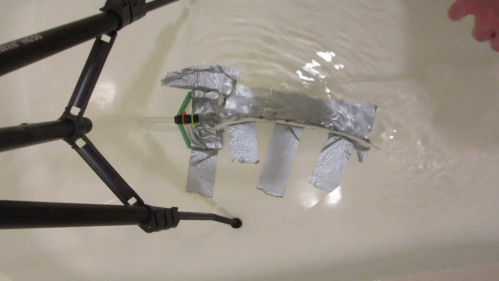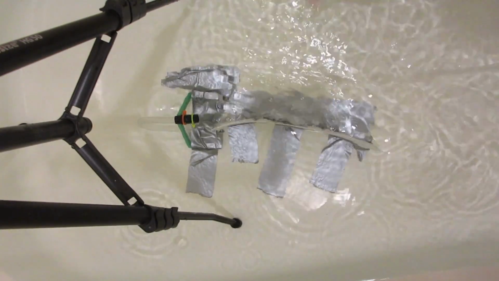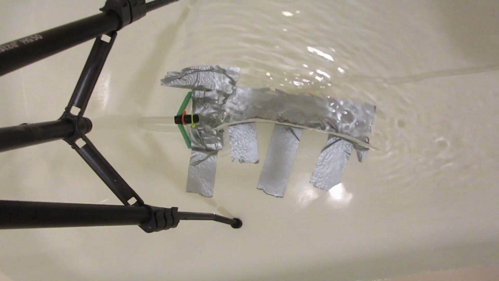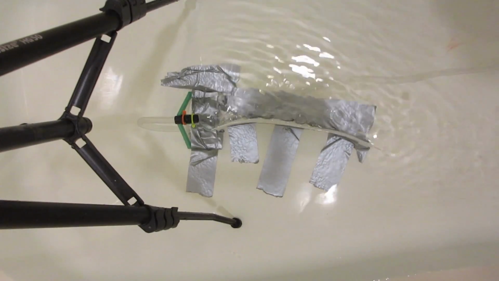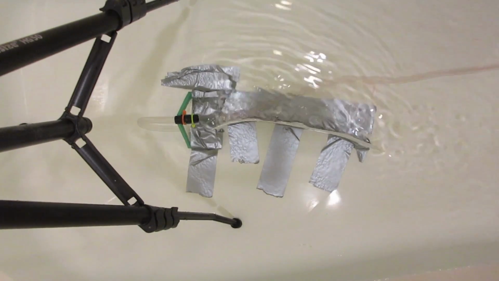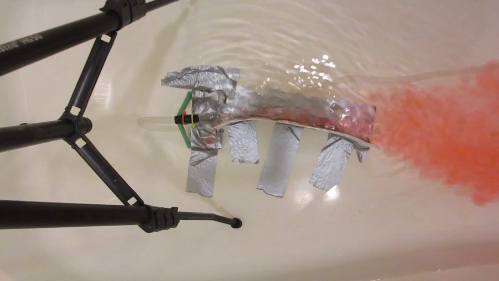So I'm going to put some red dye in the inlet of the pump, and let's see what we can see. And this is where a picture without the aluminum and with the aluminum would help a lot as a comparison in your science project. Just use still pictures. Oh yeah, look at that turn.